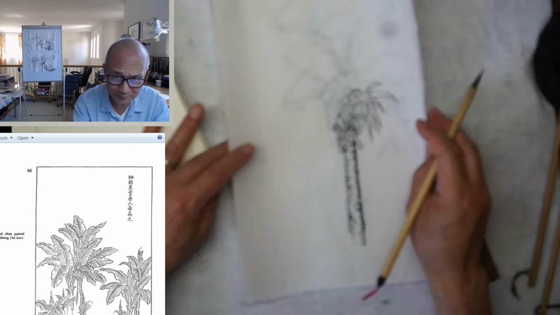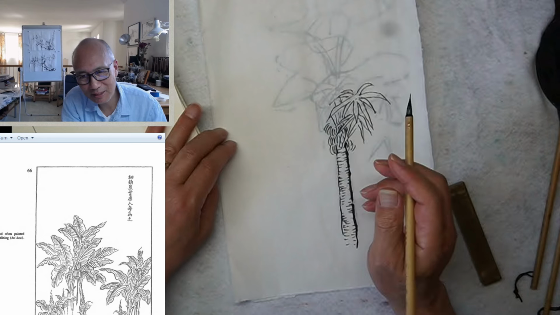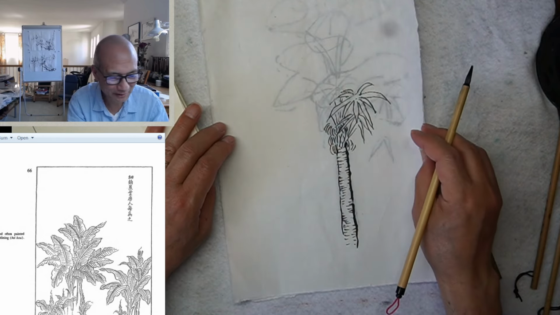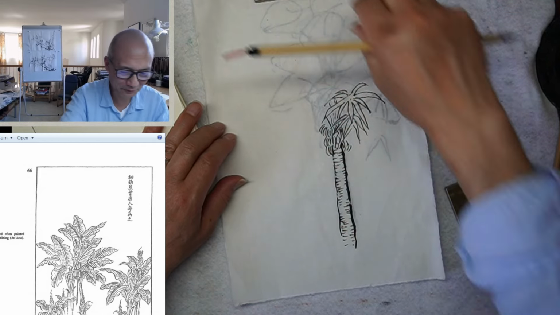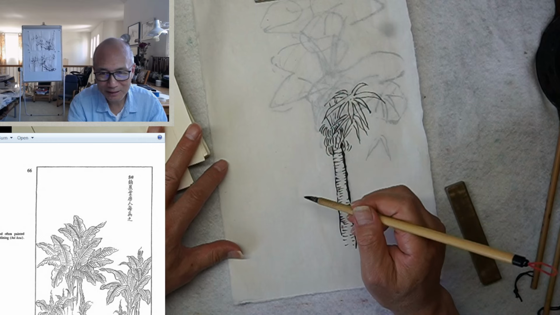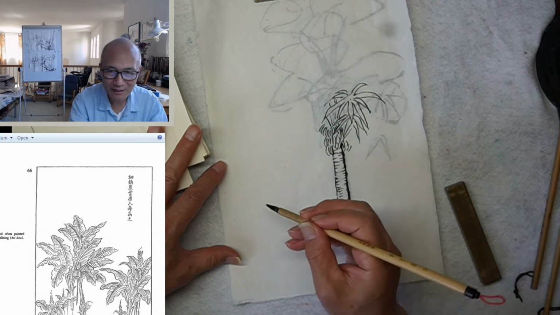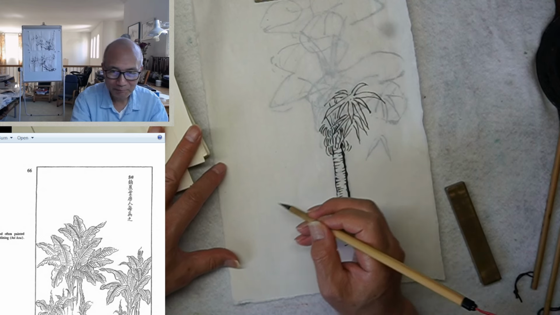This is a very important lesson because I can see the master Chibashi applied this technique when he first saw the real banana tree in Canton. He did that white banana. So he didn't use any color, just drew this. And then we will do the bonus style, okay?